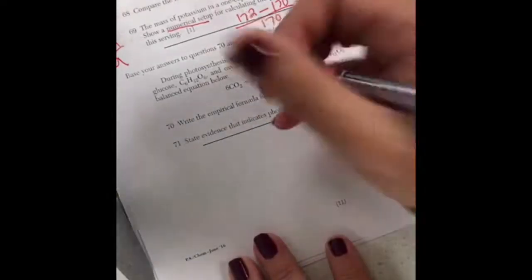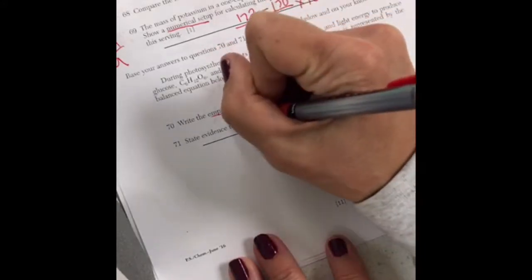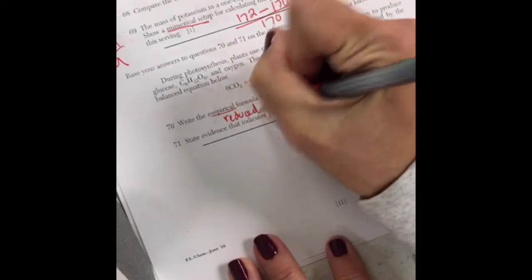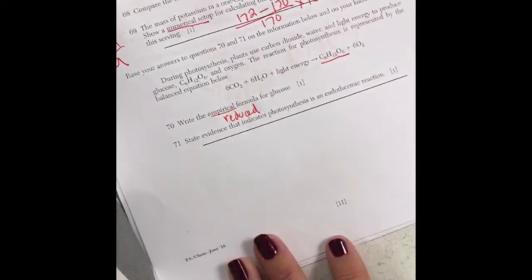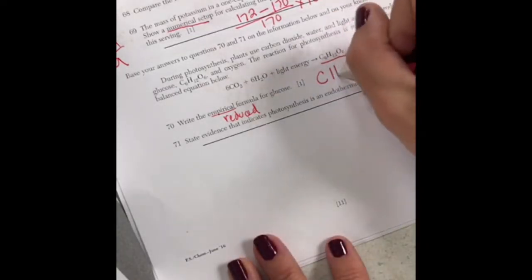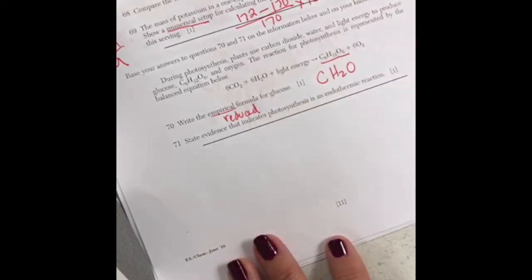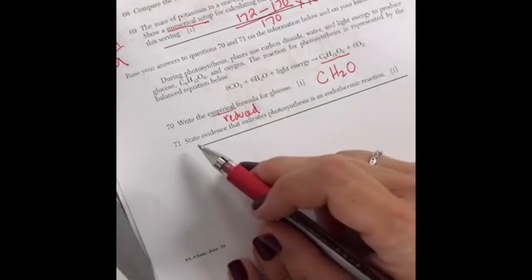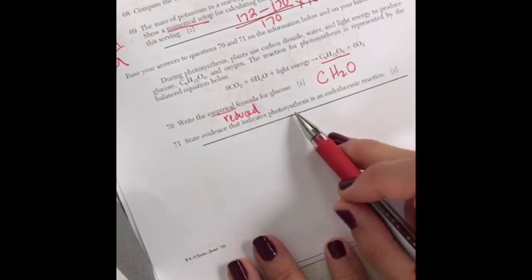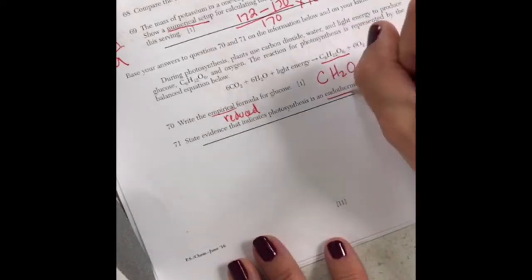All right, write the empirical formula for glucose. Empirical means reduced. So C6H12O6, I can divide those by 6, and I would get CH2O. That would be my empirical formula. State evidence that indicates that photosynthesis is endothermic.